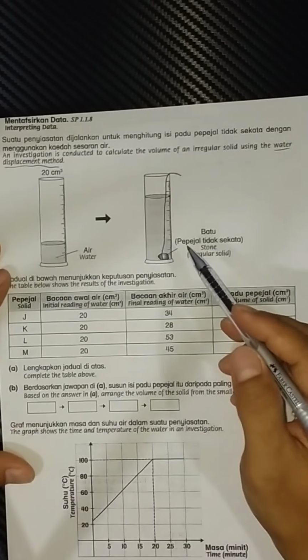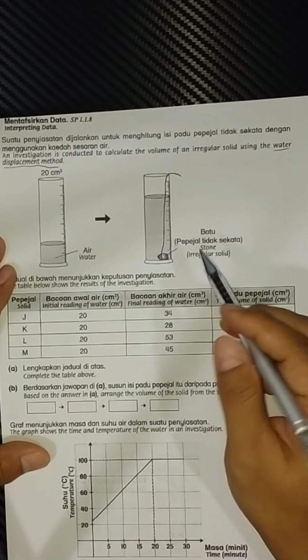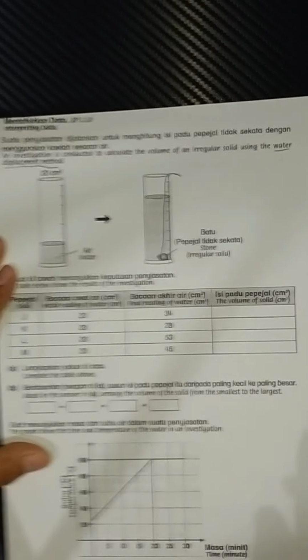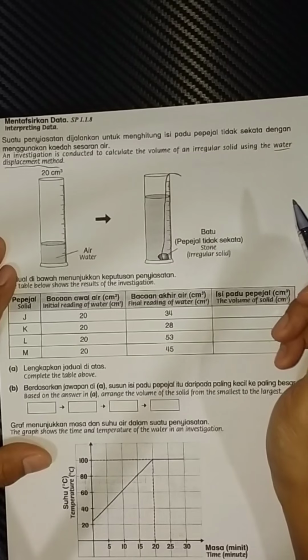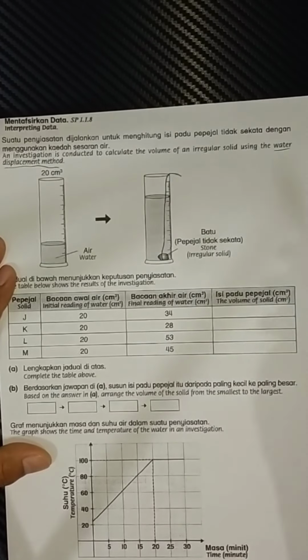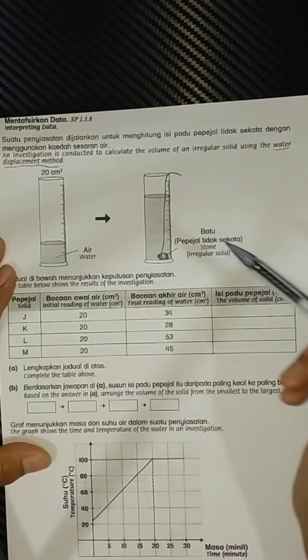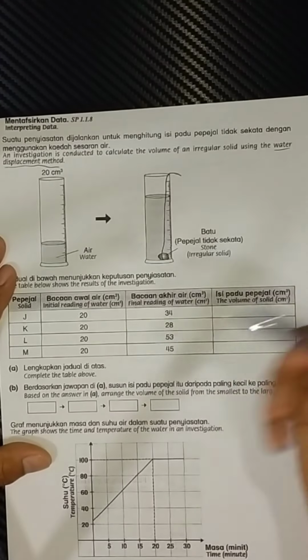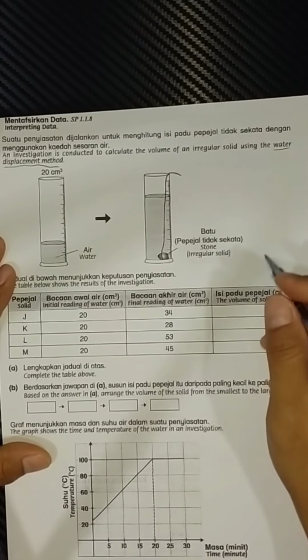Okay, because there is a history story over this method. It is called the Archimedes method. Archimedes is a scientist in the Roman time. So what happened? He jumped into water and then water splashed out and he shout out Eureka!